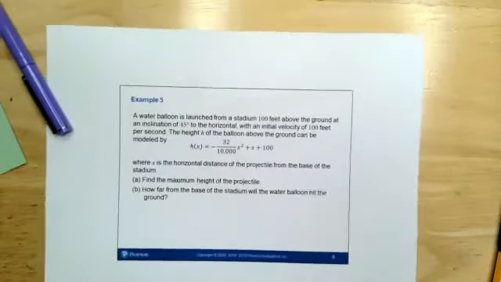Example 5 says a water balloon is launched from a stadium 100 feet above the ground at an inclination of 45 degrees to the horizontal with an initial velocity of 100 feet per second. The height of the balloon above the ground can be modeled by h of x equals -32 over 10,000 x squared plus x plus 100, where x is the horizontal distance of the projectile from the base of the stadium. Find the max height of the projectile.